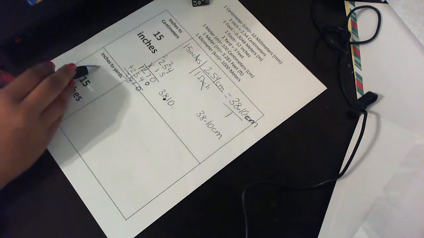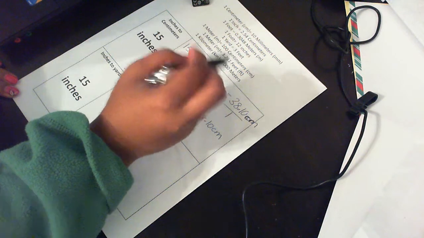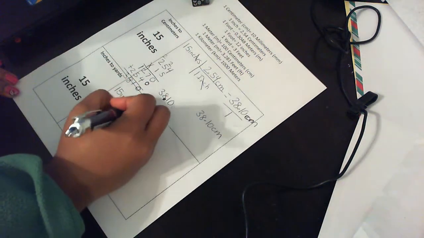Alright, now let's go down to our bottom example. We have inches to yards. This is going to be one of our multiple step problems because we can't go from inches to yards in our heads. There's several calculators out there that will automatically convert it, but for you, you have to be able to work it out on your paper. So we have 15 inches. And so we're going to go inches to feet and then feet to yards.